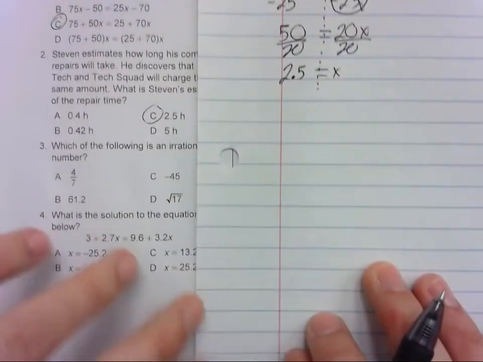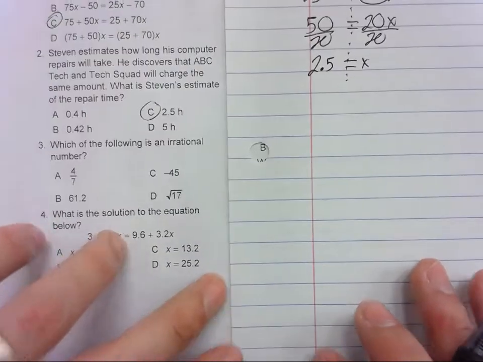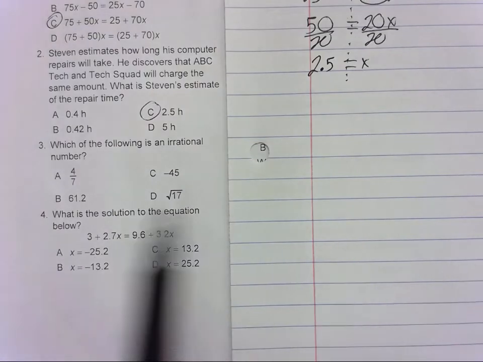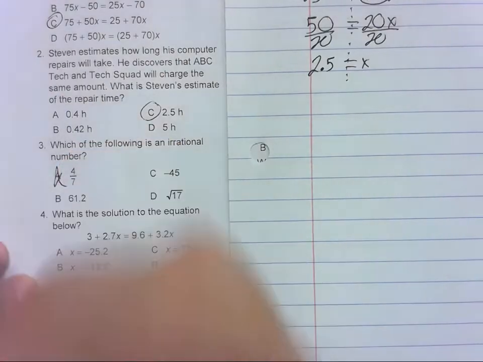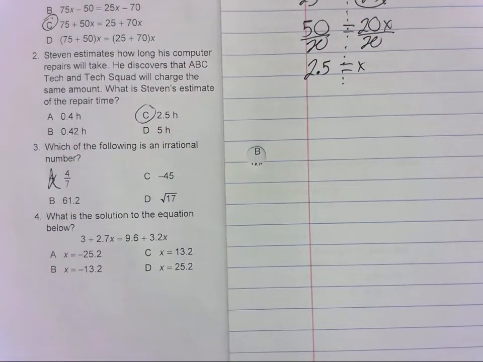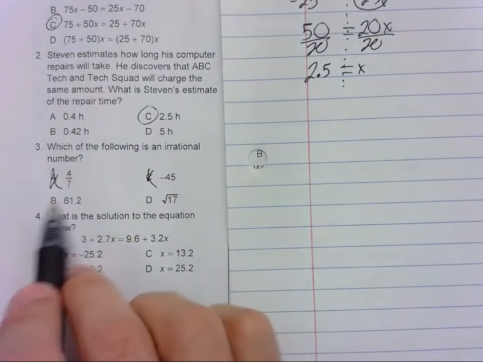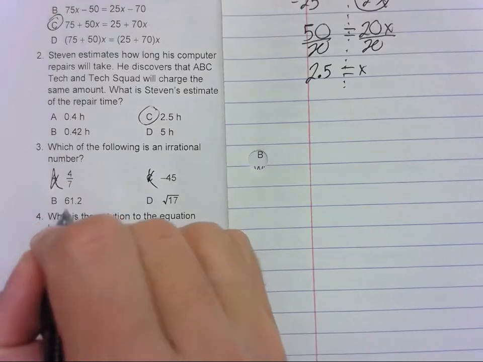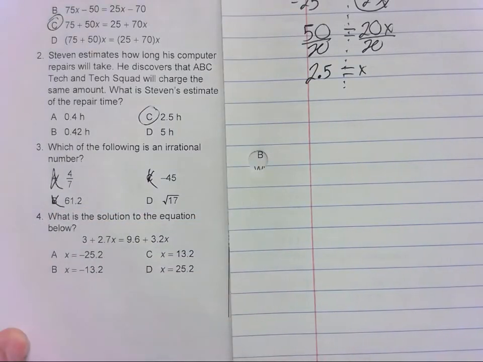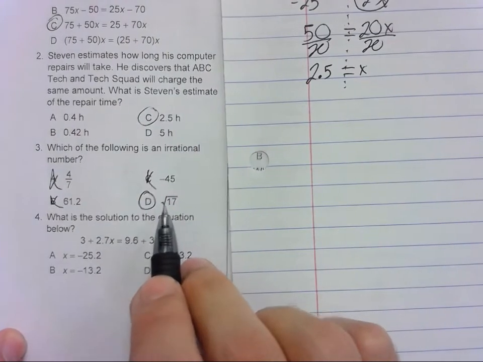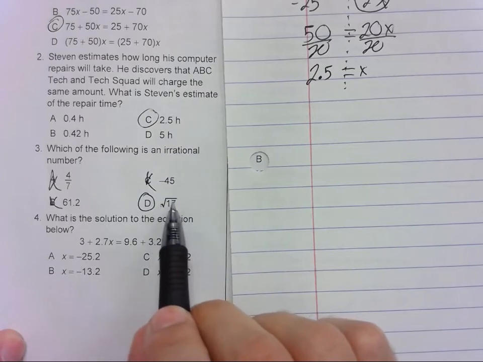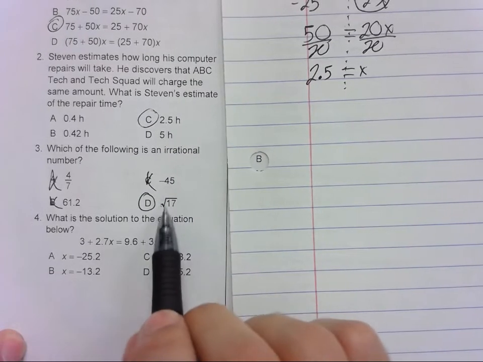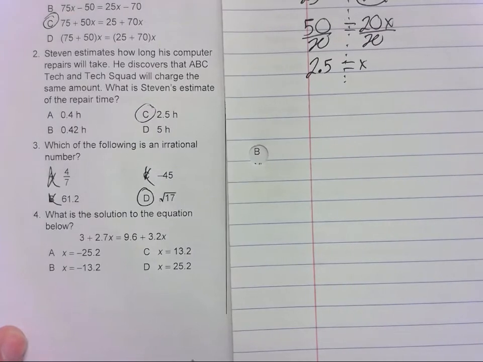Moving on. 3. Which of the following is an irrational number? Okay, so irrational number, or if it's rational, we can write it as a fraction. So obviously A is rational. Irrational means non-terminating, non-repeating. Well, this is a whole number, that's rational. This is a decimal that terminates, so that can't be it. It has to be D, and we know that that's it because any square root of a number that's not a perfect square is irrational. Square root of 17 is not a whole number, so this would be an irrational number.